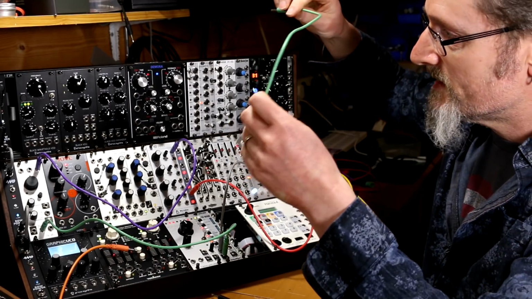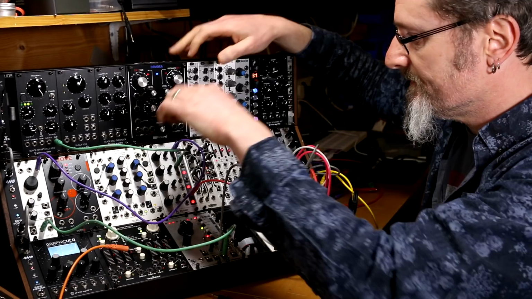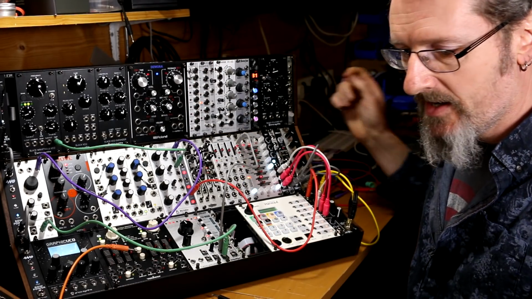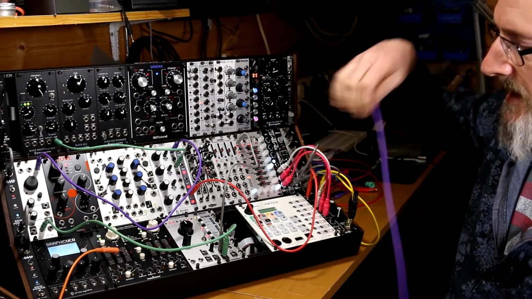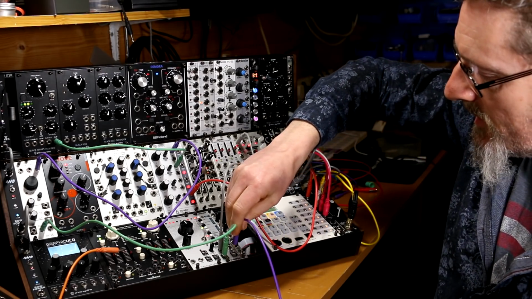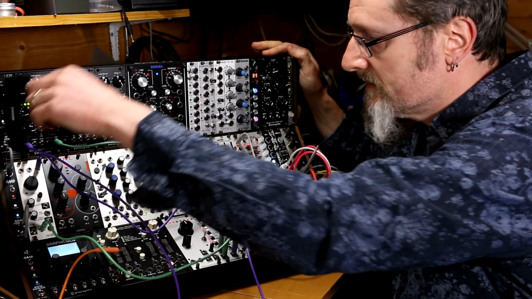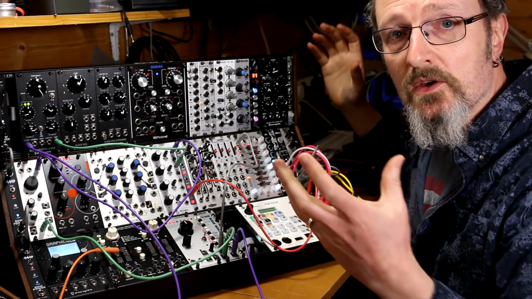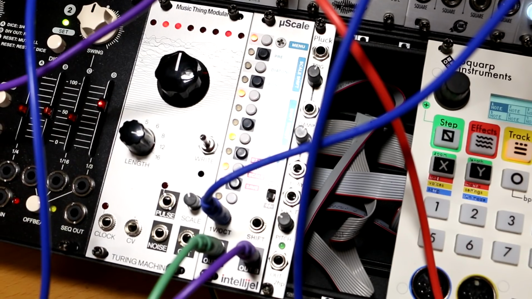Anyway, so let's also plug in the wavetable synth over here. I'll stick that in there, and I will feed that the second output from the Microscale, so that we should then get a nice kind of dual thing going on.